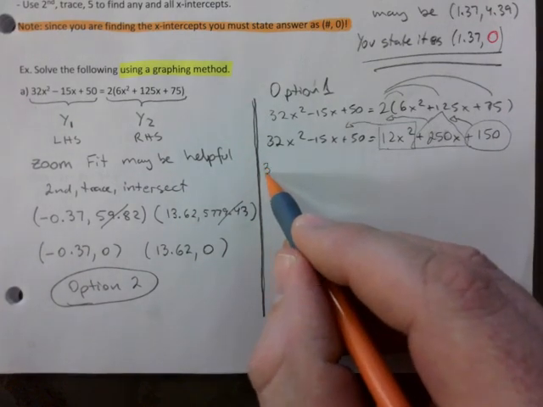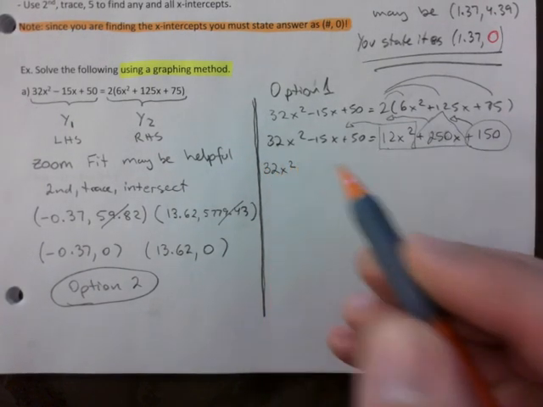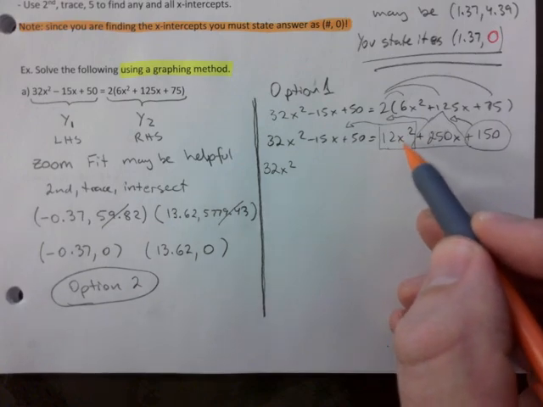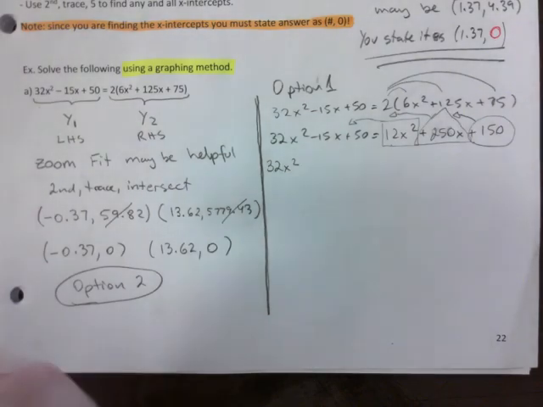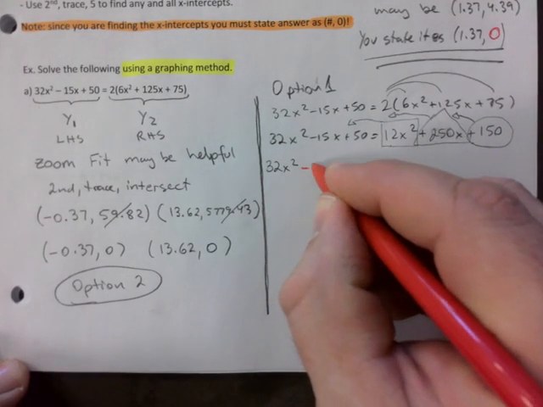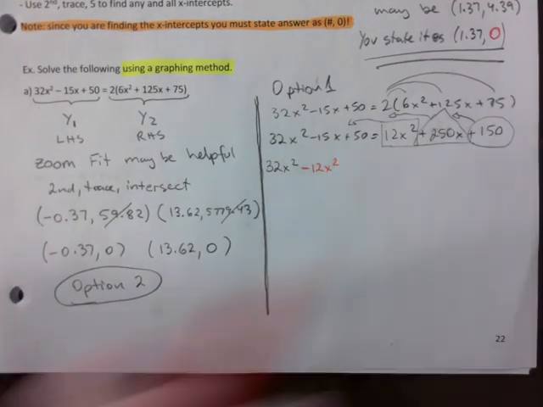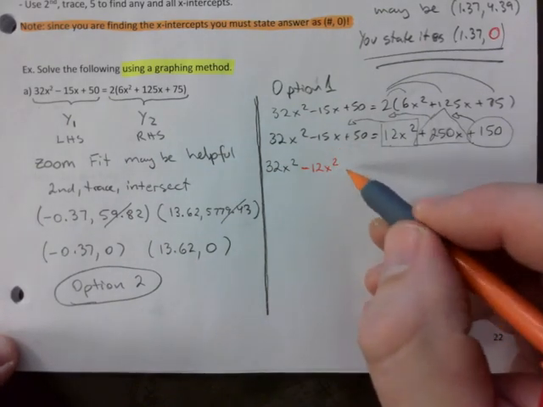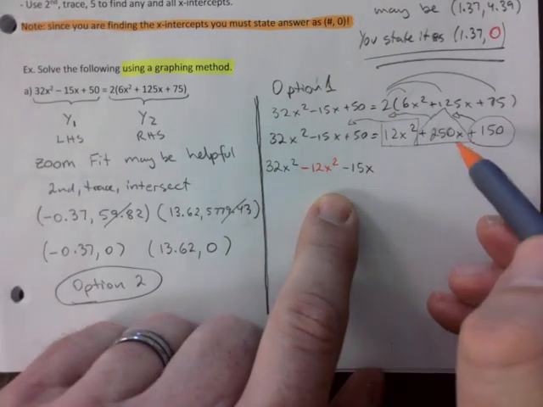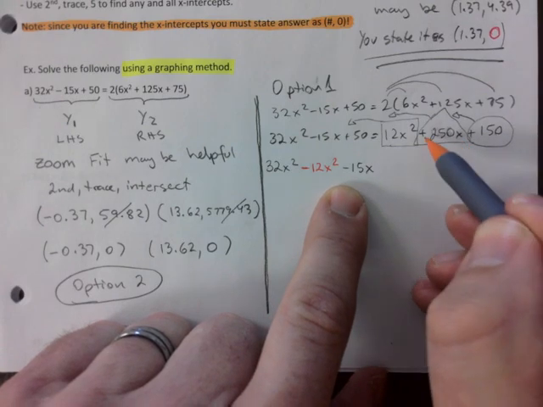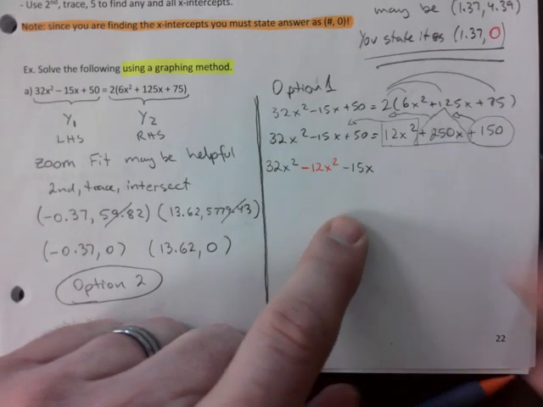So we're going to go 32x squared. The 12x squared is positive on this side. It comes over subtracting. I don't know if you want to use a different color. It doesn't hurt. And then I have the negative 15x already on the left side. Nothing happens to it. But this 250x will change to a negative.